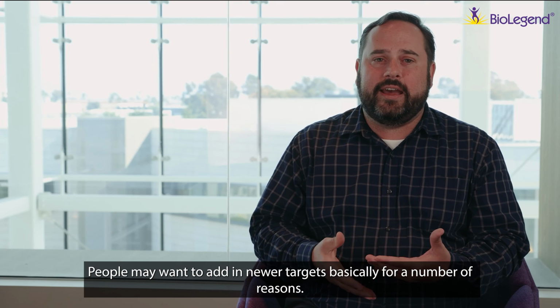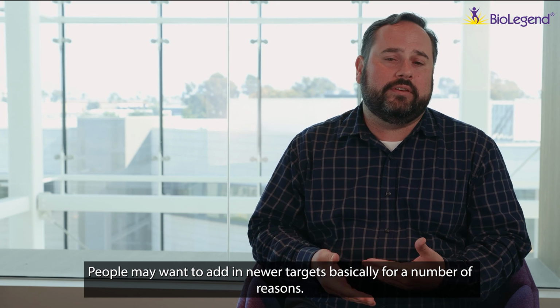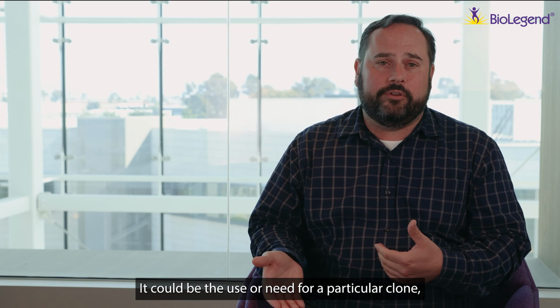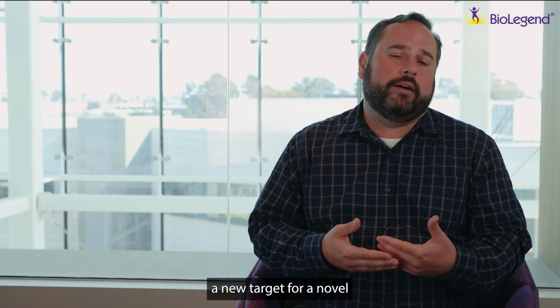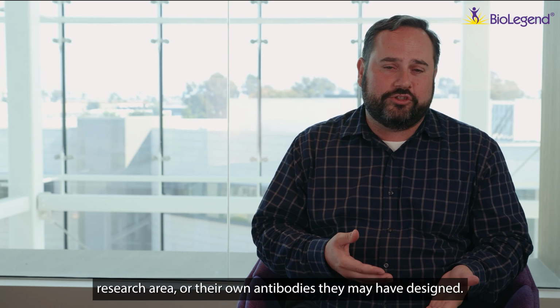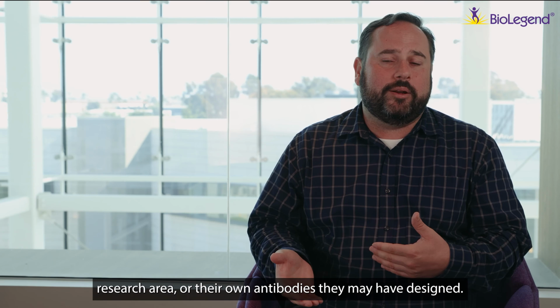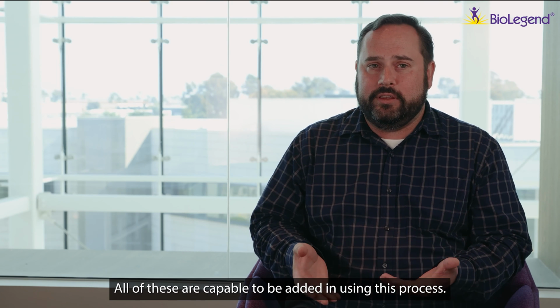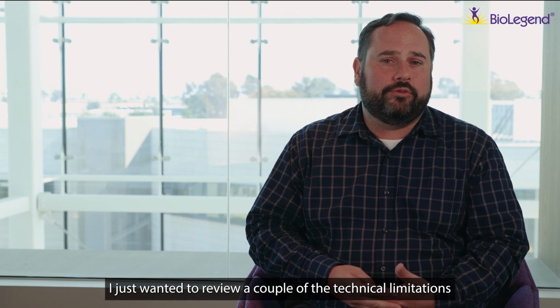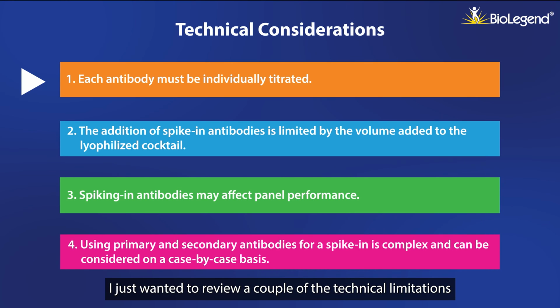People may want to add in newer targets, basically for a number of reasons. It could be the use or need for a particular clone, a new target for a novel research area, or their own antibodies that they may have designed. All of these are capable to be added in this process, and I just wanted to review a couple of the technical limitations in that regard.